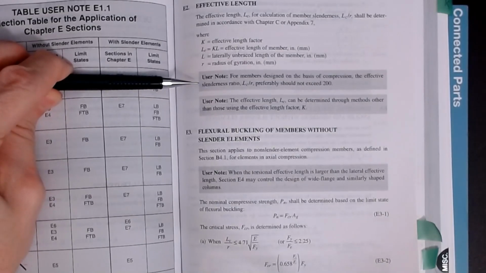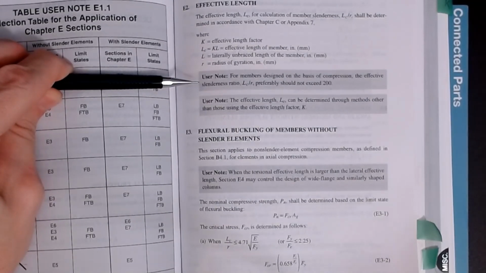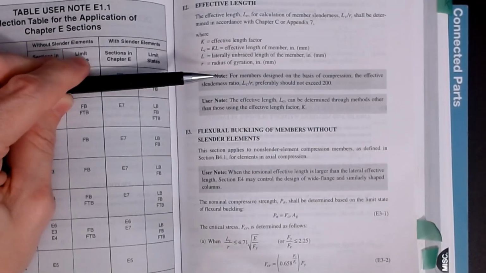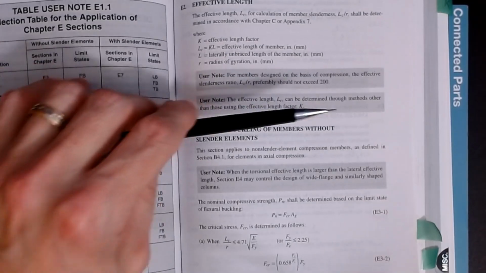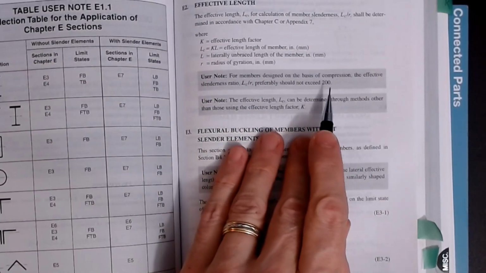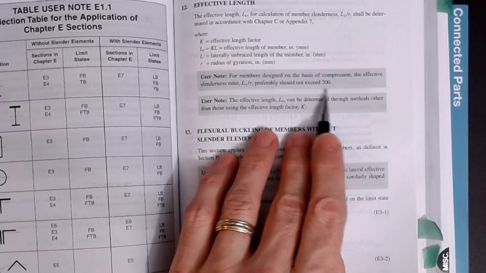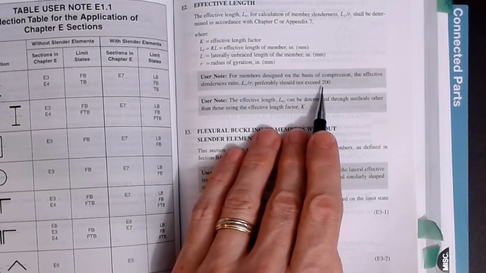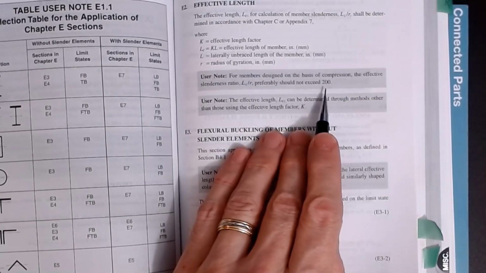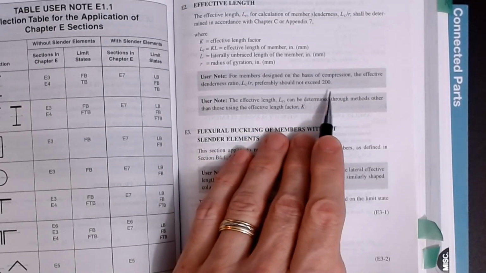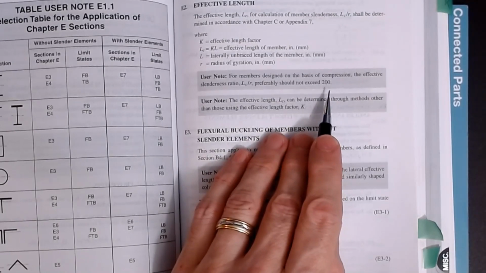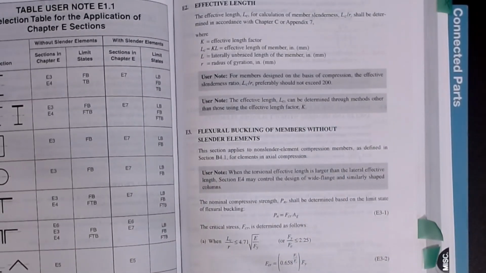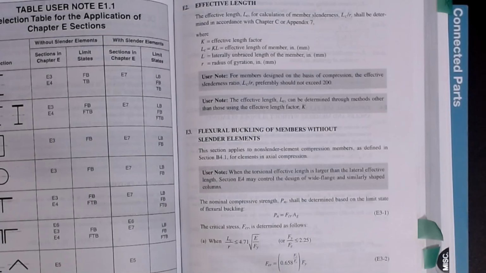And then I want to point out these two notes here, that for members designed on the basis of compression, the effective slenderness ratio L over r should not exceed 200. Now the reason for this is explained back in the commentary, but this isn't a strength requirement. What happens is when you get to an L over r that is greater than 200, your column is becoming very, very slender and very narrow, and it's kind of spindly, and it becomes very difficult to handle.